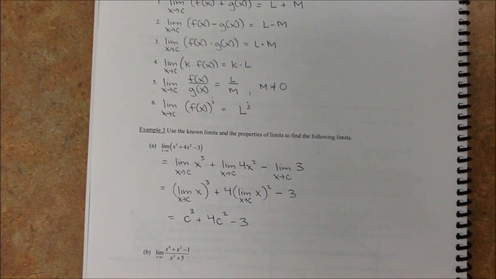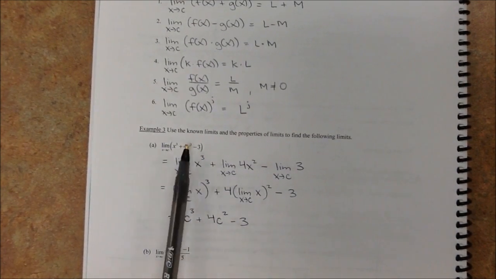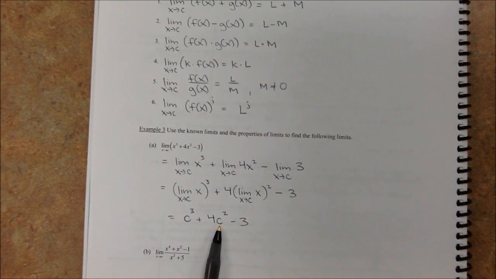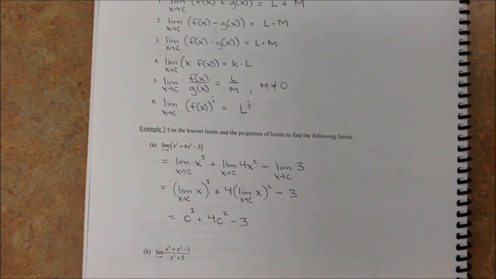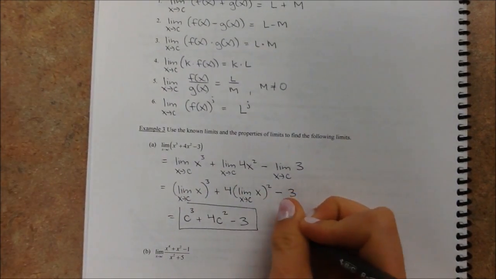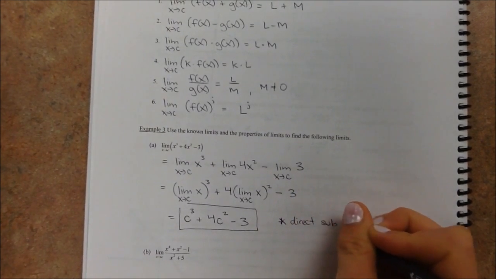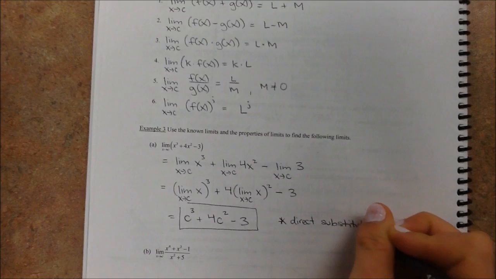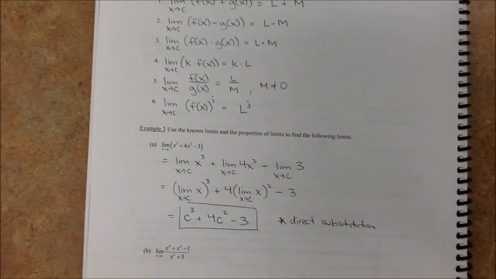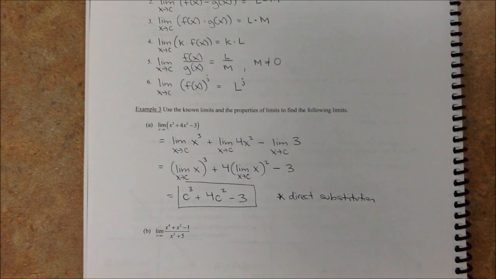If you look at what happened here, compare this function to this function. There's no difference between them, except that I replaced the x's with c's. That is called direct substitution. That is my first and easiest method of limits. I did all these fancy properties just to basically end up plugging the c in. So if you can, just plug in the value. If it doesn't work, then you might have to do something more complicated. That might mean there's a hole, or we'll talk about asymptotes, things like that.